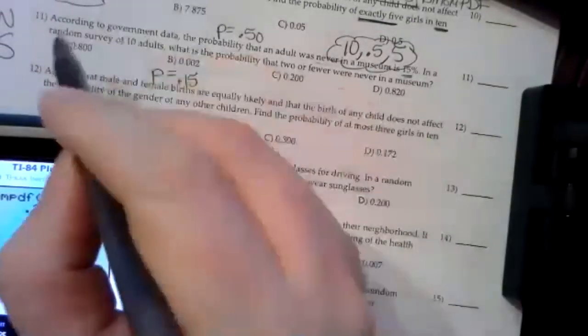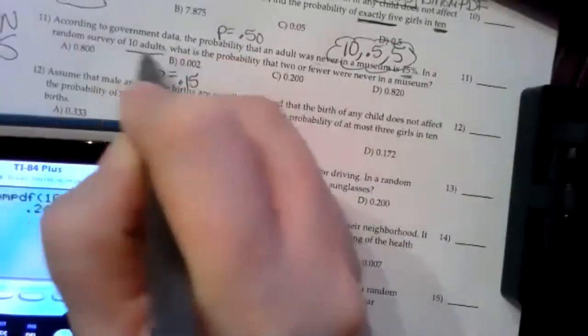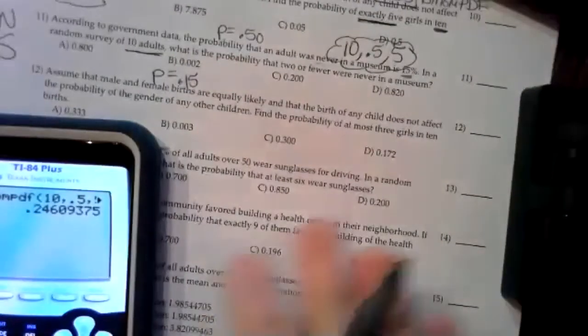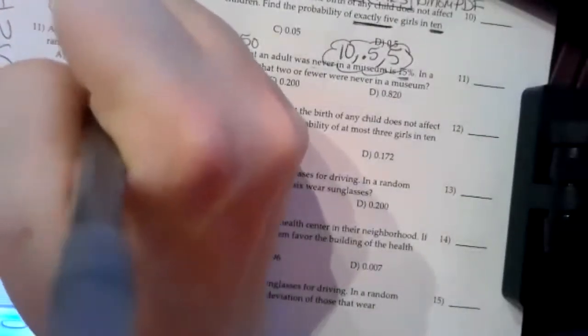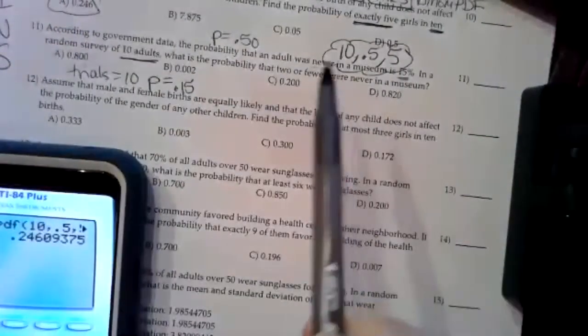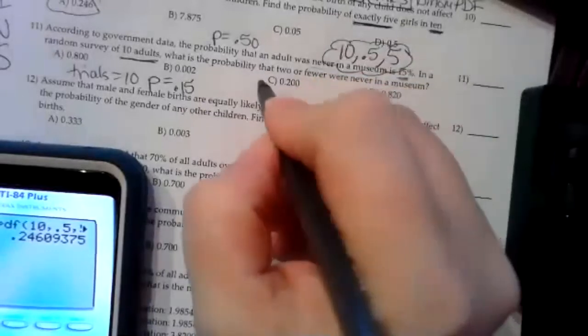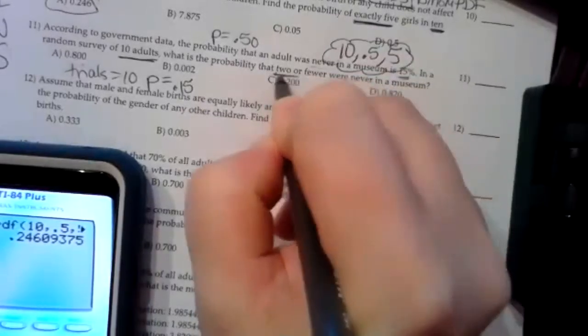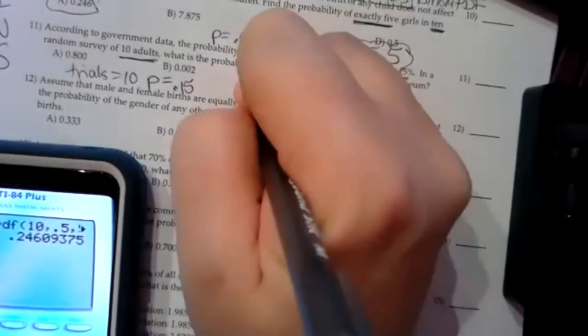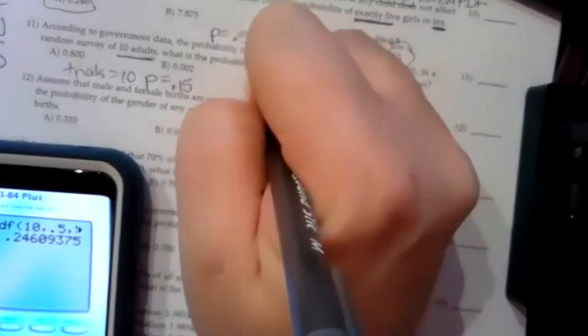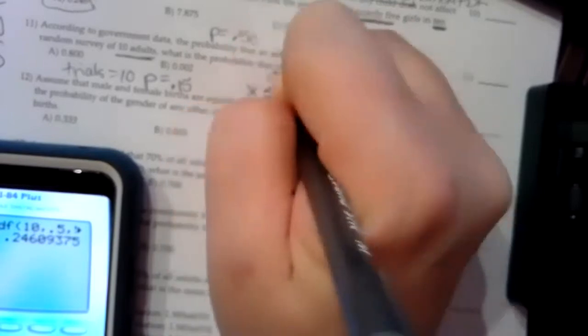Then because they said 10 adults, that's a fixed number, so 10 adults is going to be my trials. And they said 2 or fewer, so my x value has to be x less than or equal to 2.